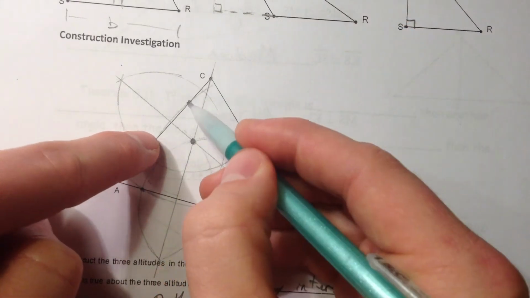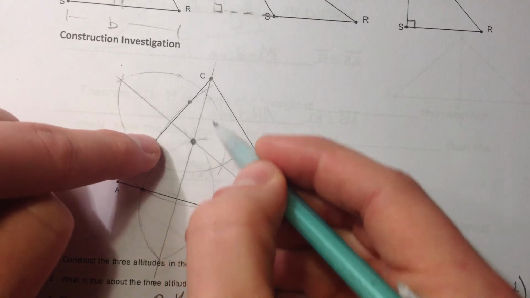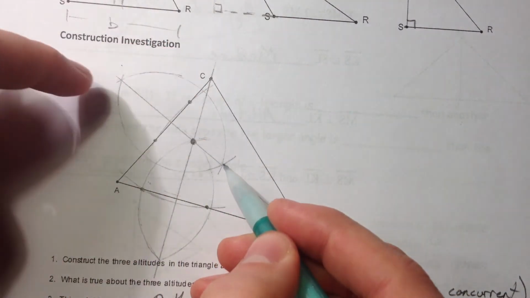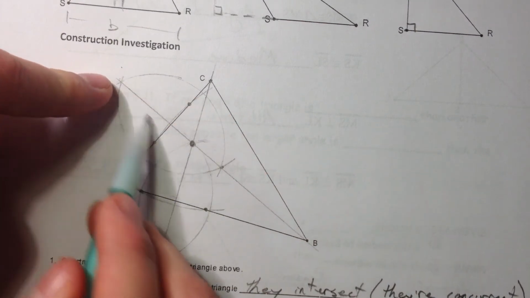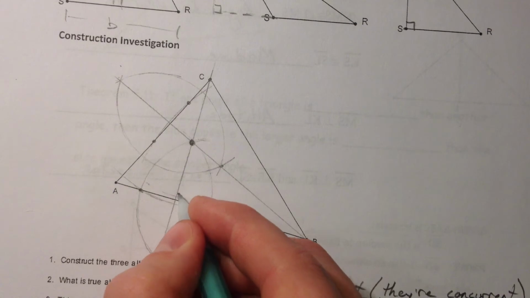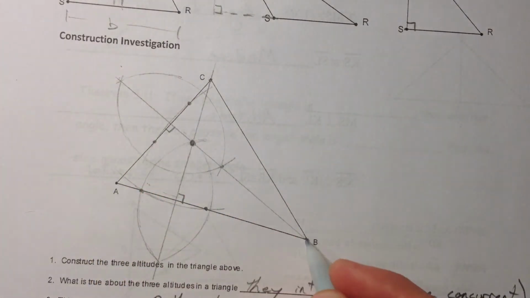And then that became the endpoints for my segment that I made the perpendicular bisector for. So I put the needle right there, made a circle, put the needle right here, made a circle, and right here intersected with my vertex. And so those are altitudes, meaning perpendicular from the side to the vertex.